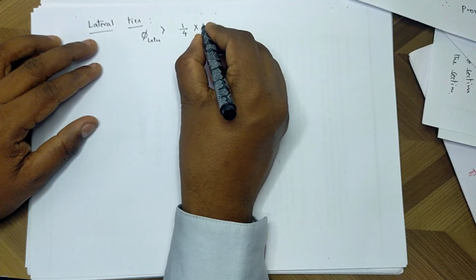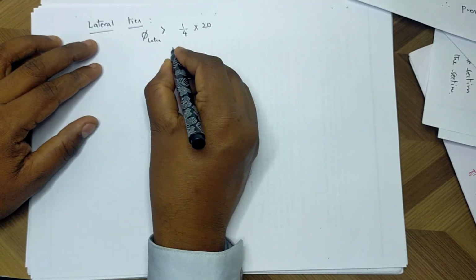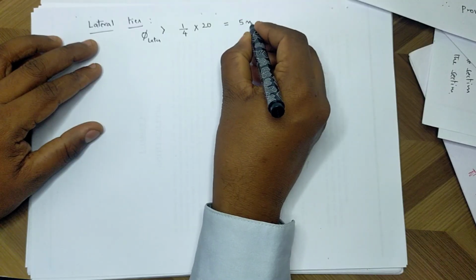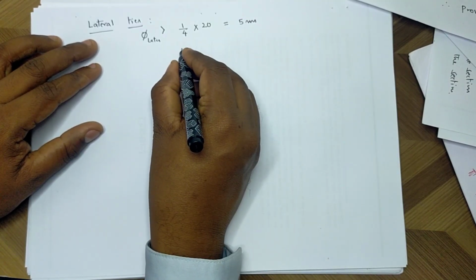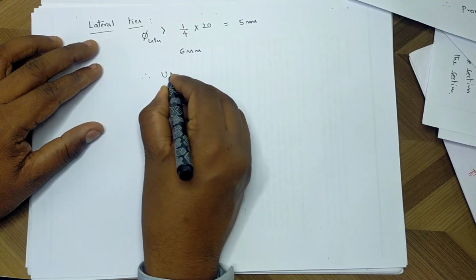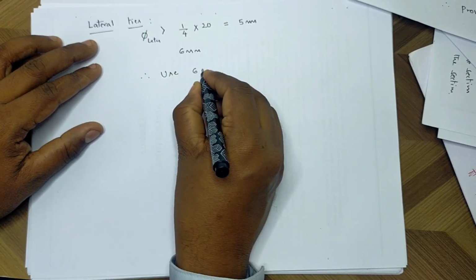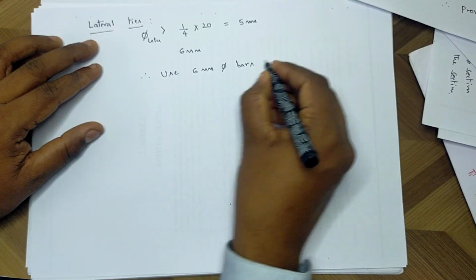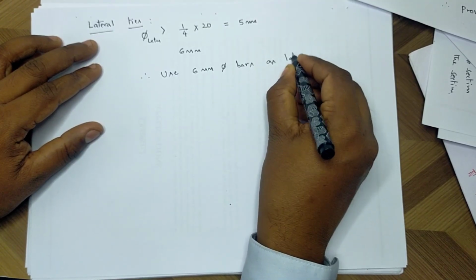The main bar dia we used is 20 mm, so it should be greater than 5 mm and it should not be less than 6 mm. Therefore use 6 mm dia bars as lateral ties.